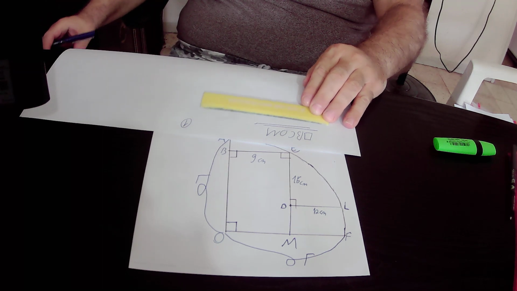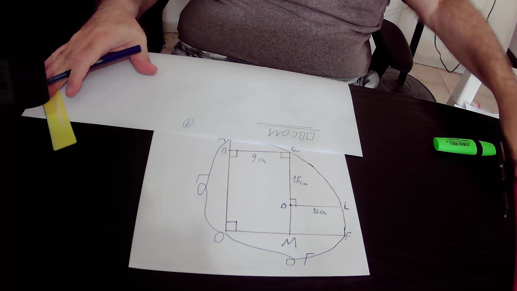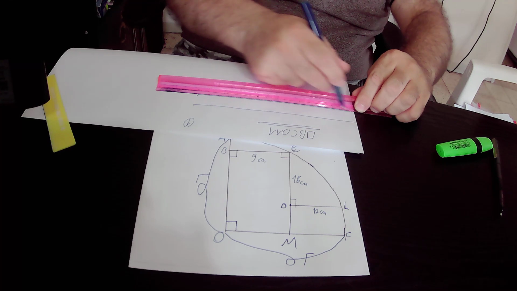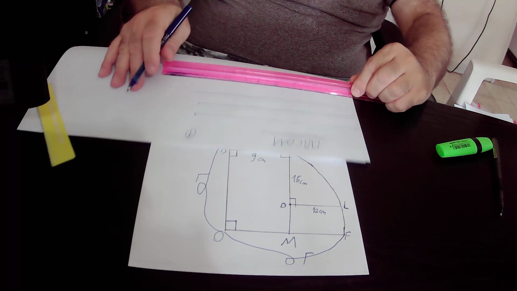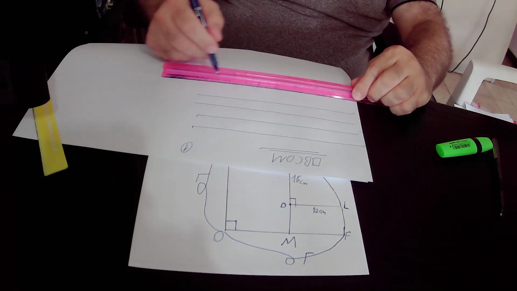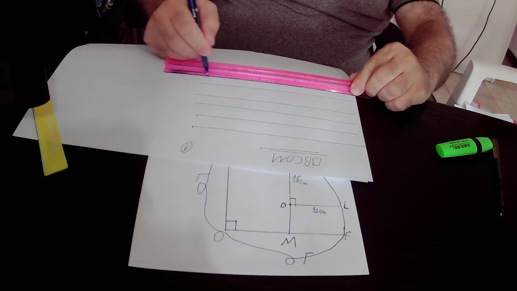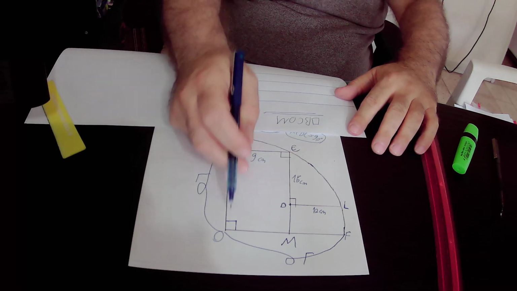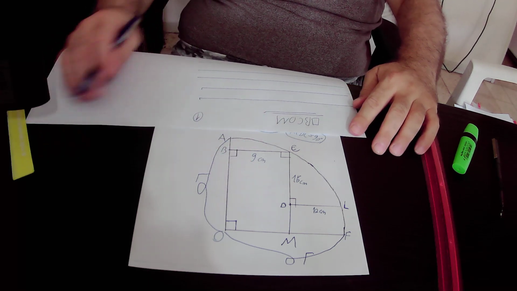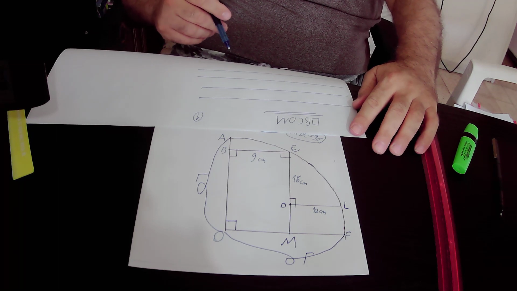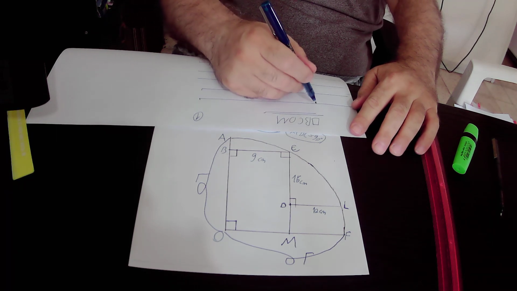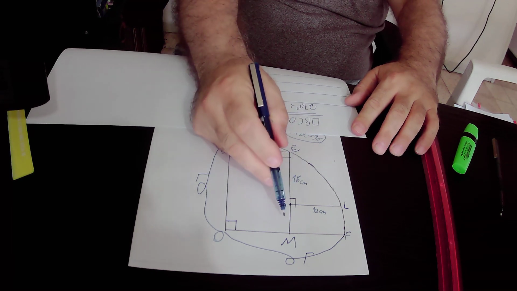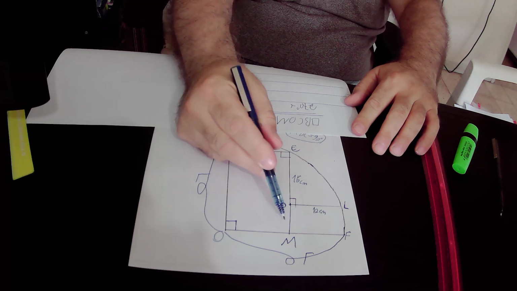And actually inside quadrilateral BCOM we have 1, 2, 3 right angles, and the sum of 3 right angles is 90 degrees times 3, which is 270 degrees, plus the size of the fourth angle, that's the actual angle DMO.